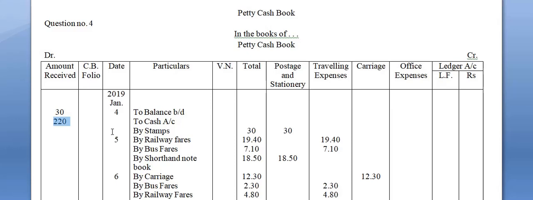But how much money was received? The imprest amount is already given, 250. So 250 minus 30 will be 220. So 220 is received. So you will write to cash account, and you write the amount out here, 220. Now 30 plus 220 is 250. Now we have the imprest amount, isn't it? Hence, the petty cashier will be able to record the transactions in the book.